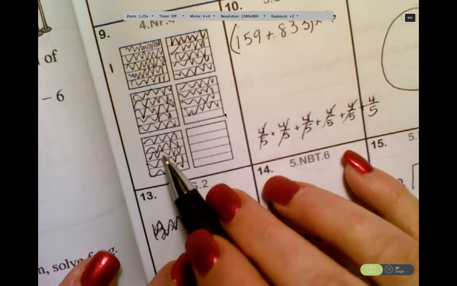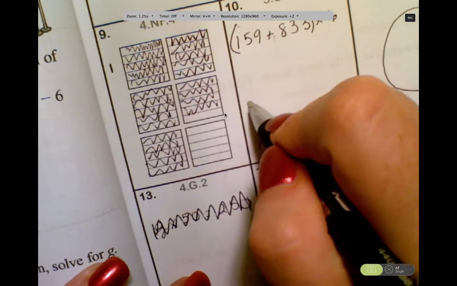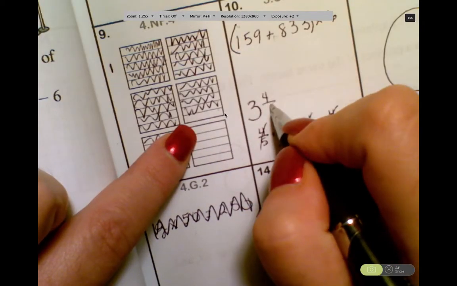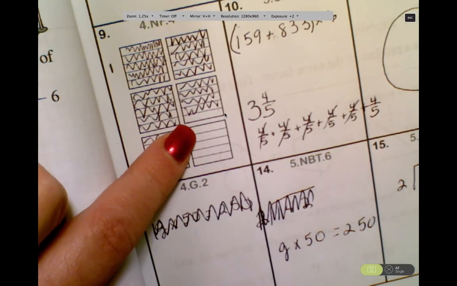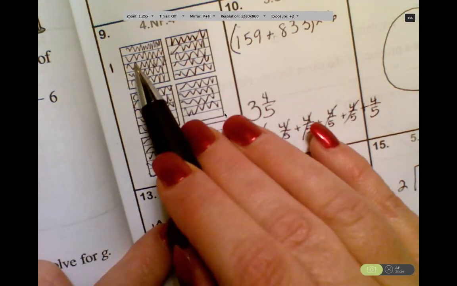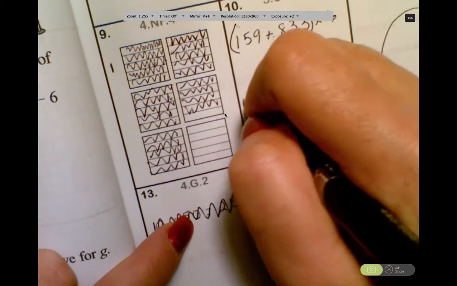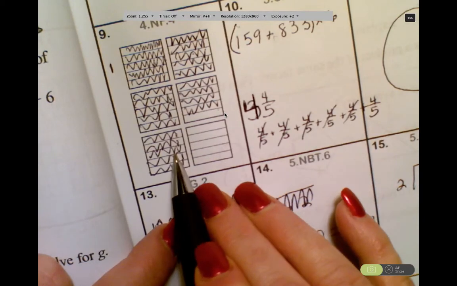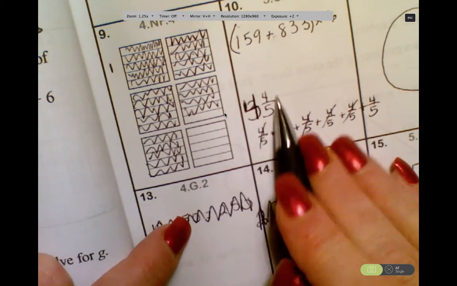Now I'm taking a look at how many wholes I have. I have 3 wholes. And what's left over? 4/5. So my answer should be 3 and 4/5. I'm sorry, I counted wrong. There's 4. Mrs. Carrison is not counting correctly. Let's try it again. 1, 2, 3, 4. There are 4 wholes. All right, so my answer would be 4 and 4/5.